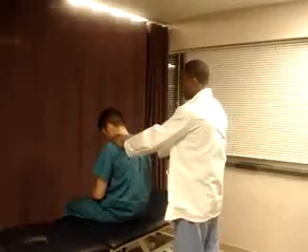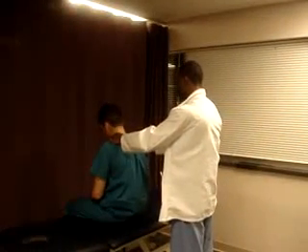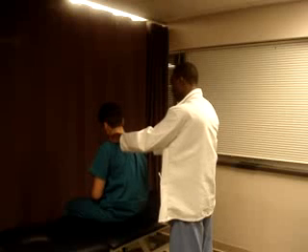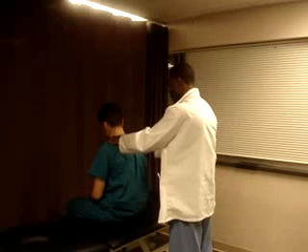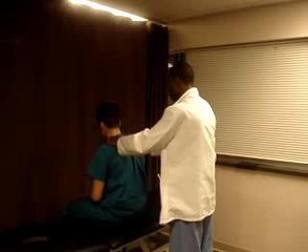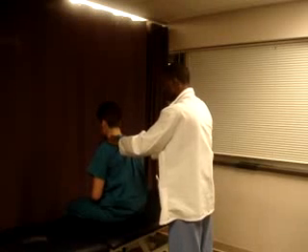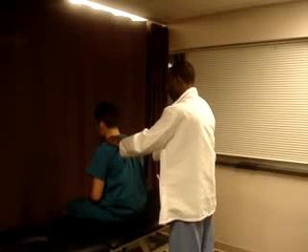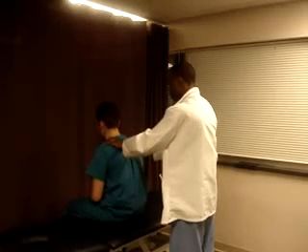So I'm going to start by palpating. Does it hurt in the right or the left? Good. All right. The right or the left? Does it hurt? Right. Okay. Does it hurt? Still right. Okay. Patient has a lot of somatic dysfunction on the right.